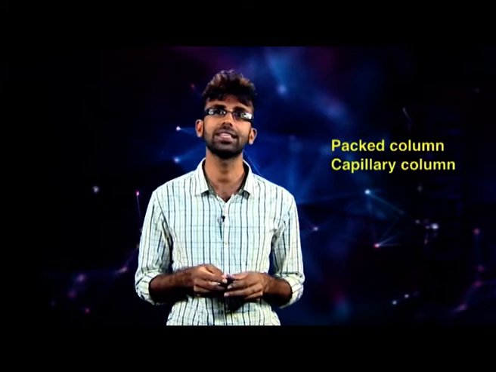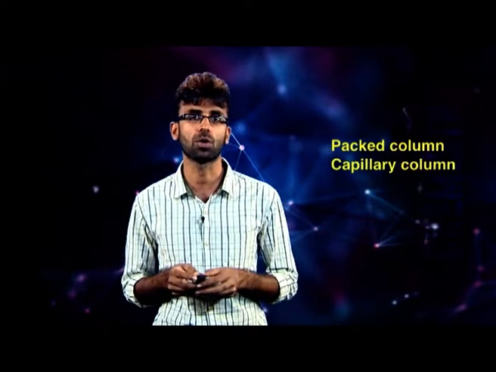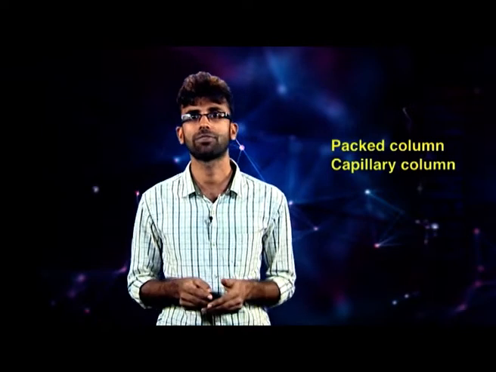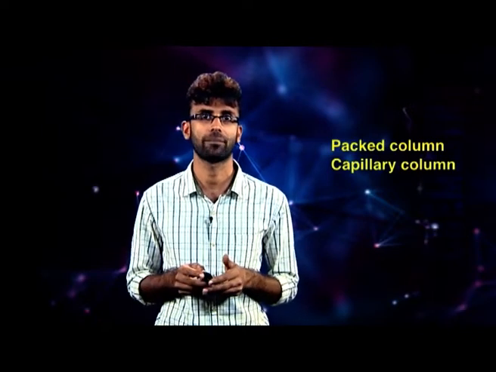In the second case, that is what we call the capillary column, the liquid is coated on the capillary wall of a chemically modified glass or fused silica column. It is normally 15 to 100 meters in length and can have a 0.1 to 0.53 centimeter inner diameter.